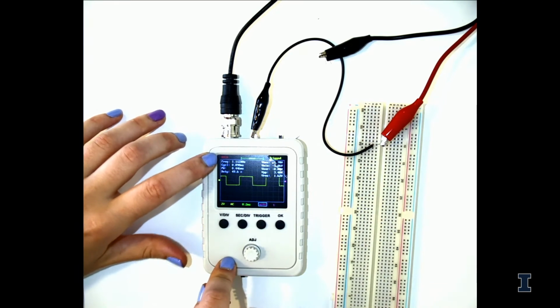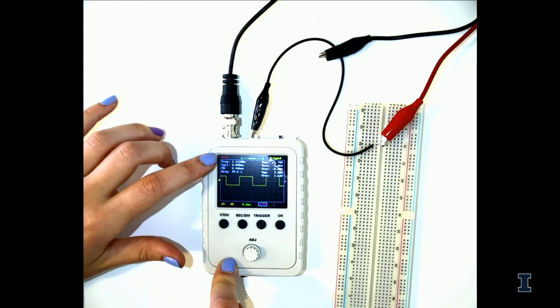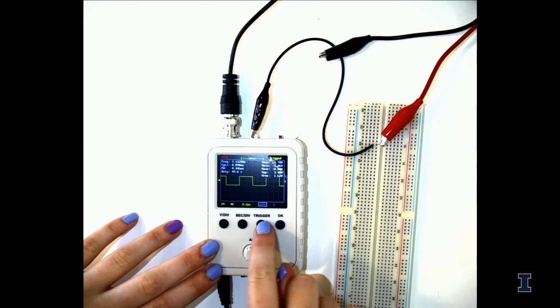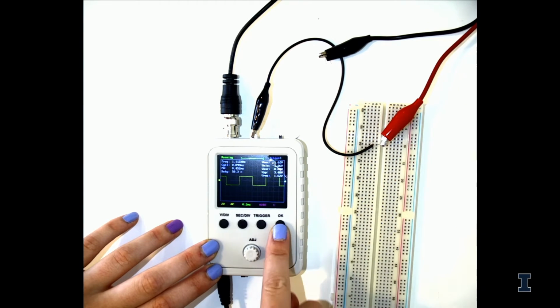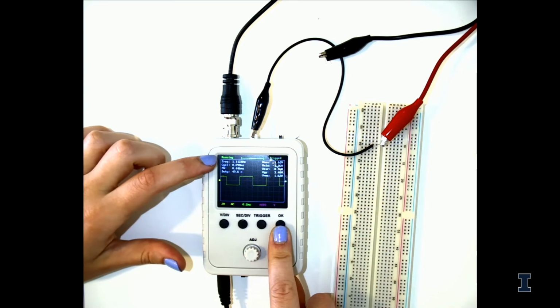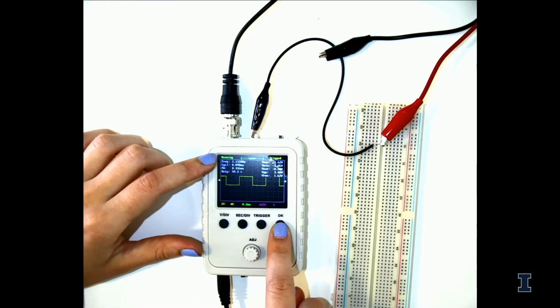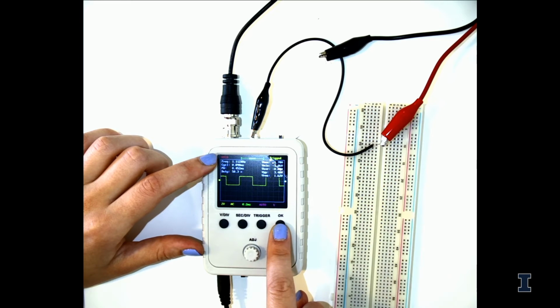And this is because the oscilloscope has set it to hold. So it's going to hold your signal in place at that one time that it stopped. In order to start running the oscilloscope again, we get out of trigger and we press OK. And now you'll see in the top left corner that it says running. So if you want to stop it again, you just press OK, and it'll go to hold, and your signal will freeze at that point in time. Then we can have it running.